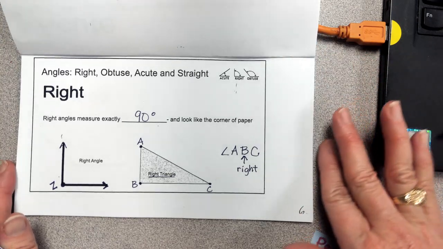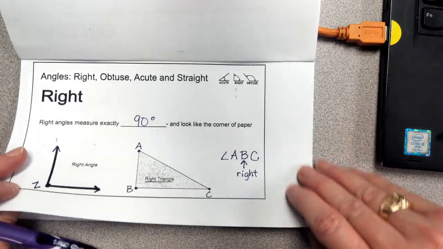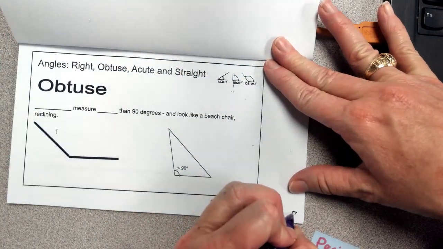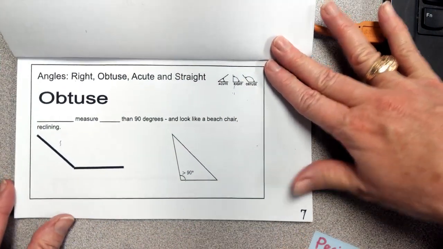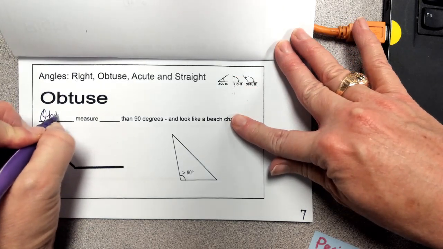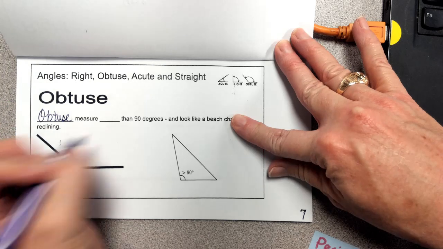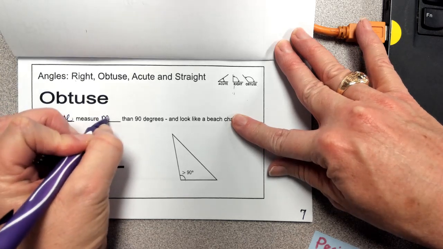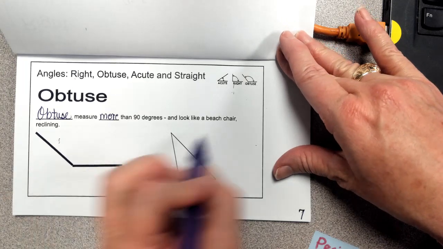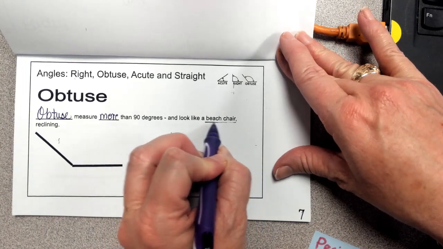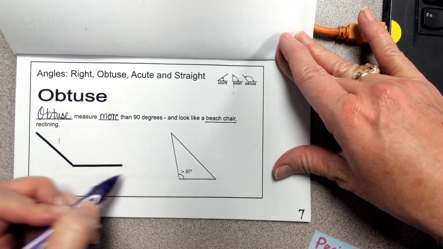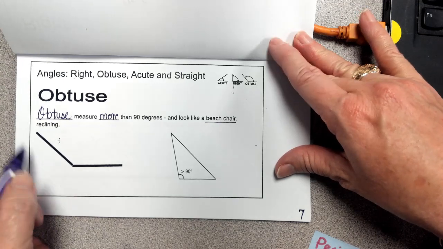All right, and now I'll just move over to our next page. This would be page 7, I believe. And we're talking about obtuse angles. So an obtuse angle measures more than 90 degrees, and they look more like your beach chair. I love these angles. Okay, so if I'm thinking about this, I can add my little legs. This is like my reclining beach chair.